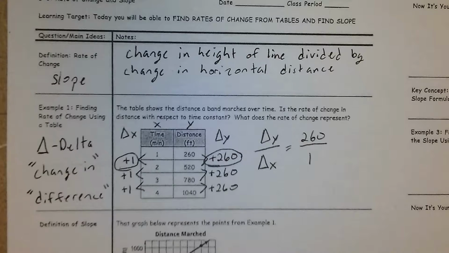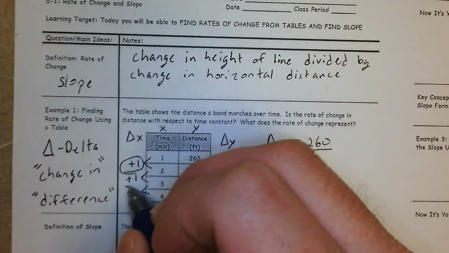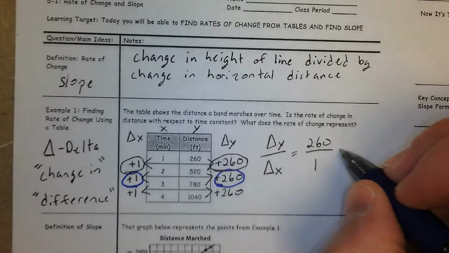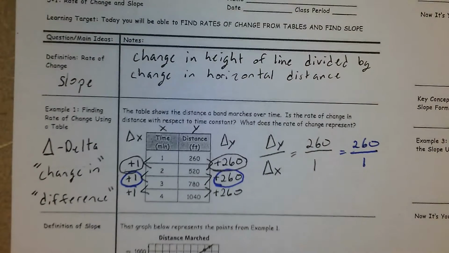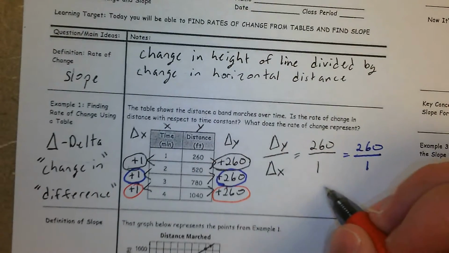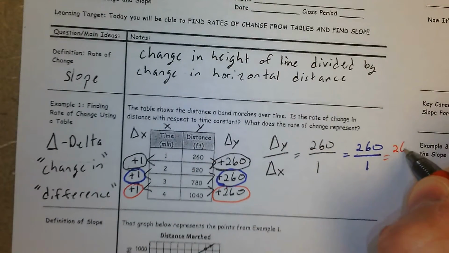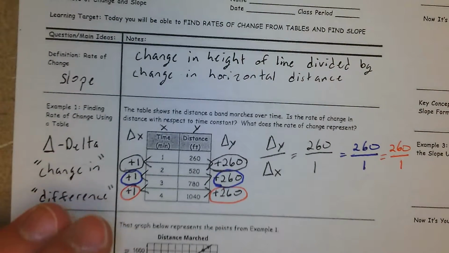And if we do it for every single change, so that's the first change, then the second one would be 260 divided by 1. And if we do it for the third one as well, 260 divided by 1. So hopefully we see a pattern now that they're always the same.